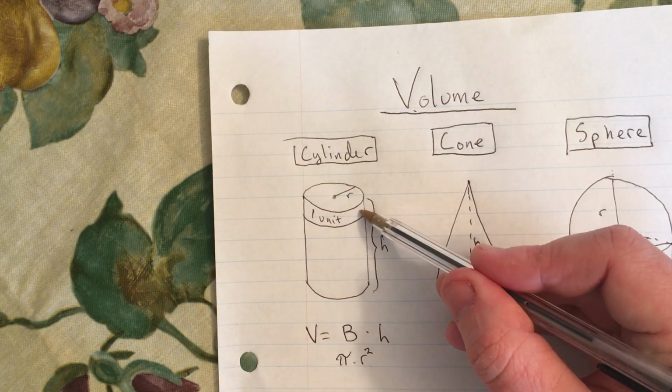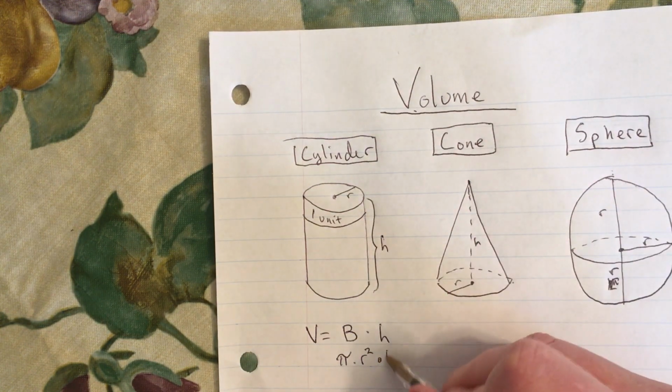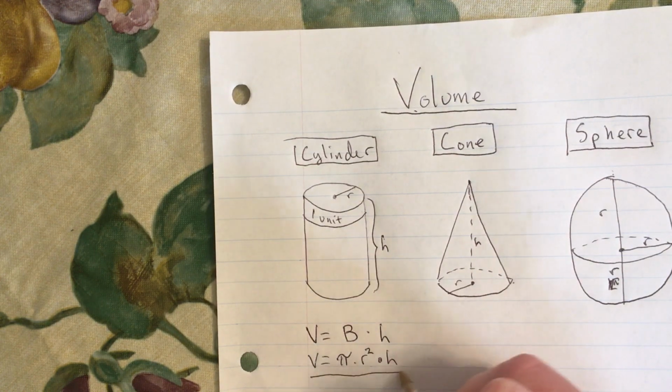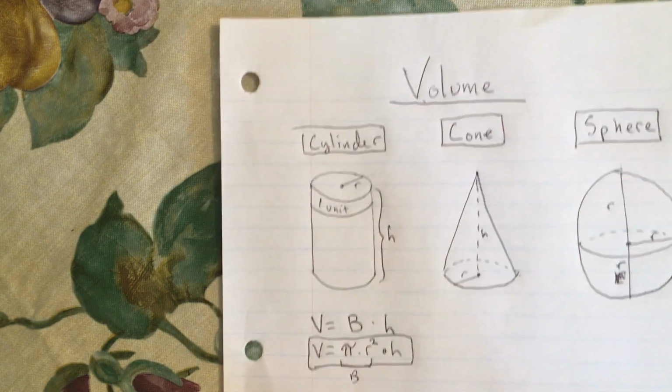And then that would be one of those stacks, the area of the base, and then the height is just how many stacks are there. So the volume of a cylinder is this. It's pi times the radius squared times the height, because pi times the radius squared is the area of the base. So that's pretty simple.